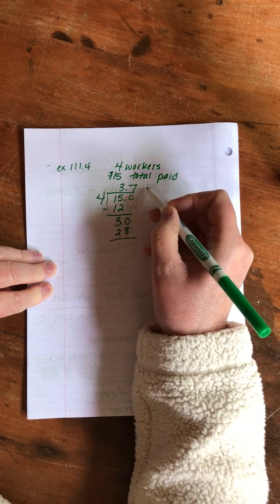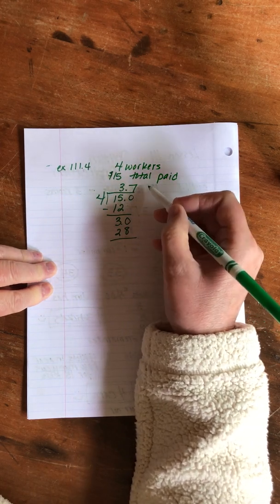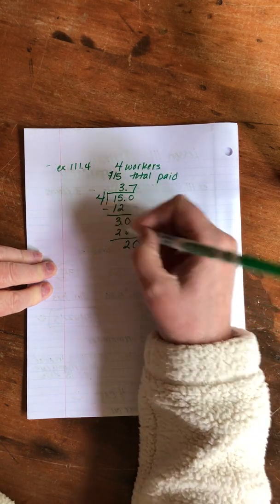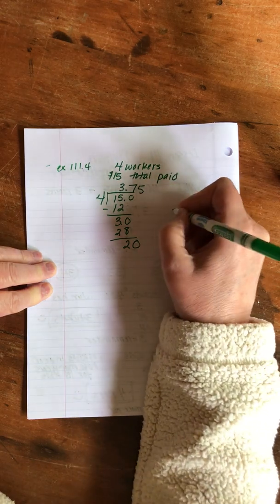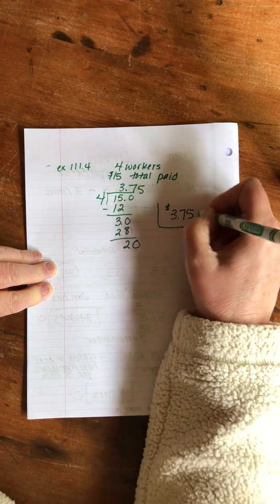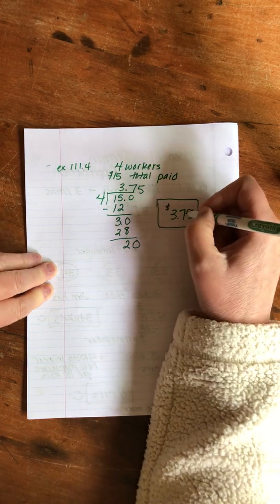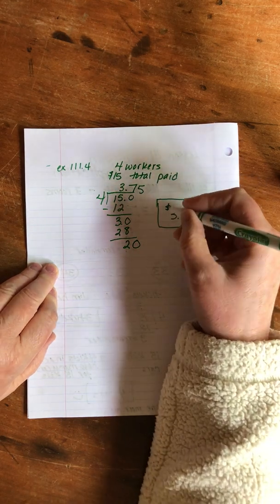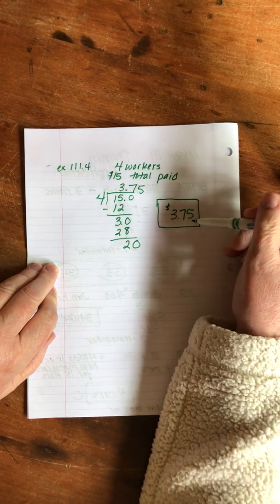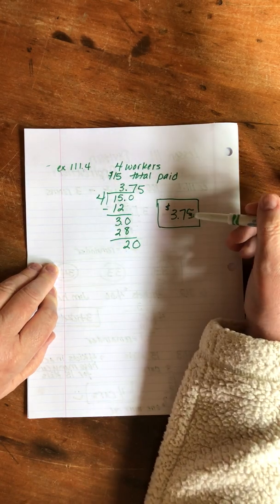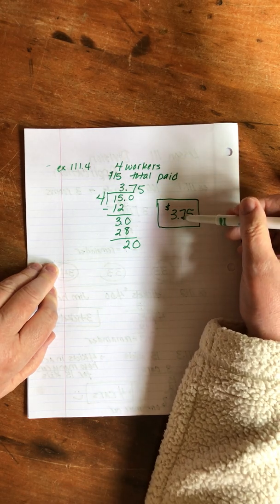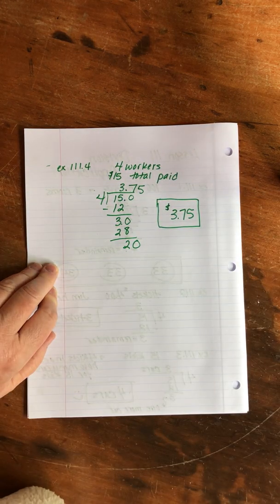28. Okay, we can take it to 2 decimal places because money goes to 2 decimal places. We subtract, we bring down another 0, and look, it's going to work out fine. So those 4 workers can split that $15 among the 4 of them equally and get $3.75 each. In this particular context, it works to use decimal places because money is decimal places. We're not chopping up children or telling people they have to stay home from the fair. We are giving people some quarters as well as their singles.